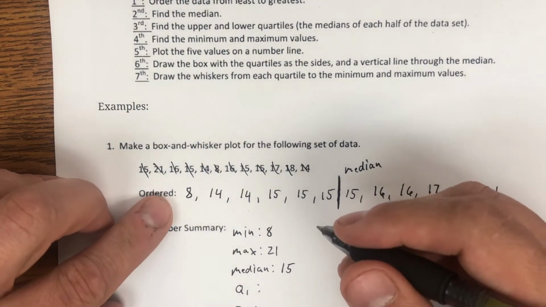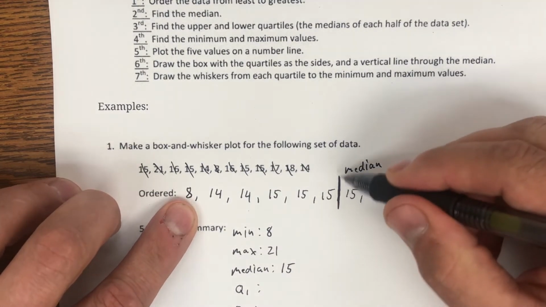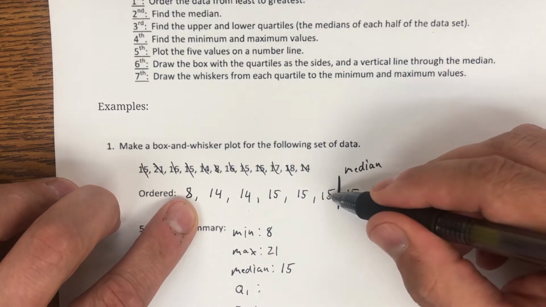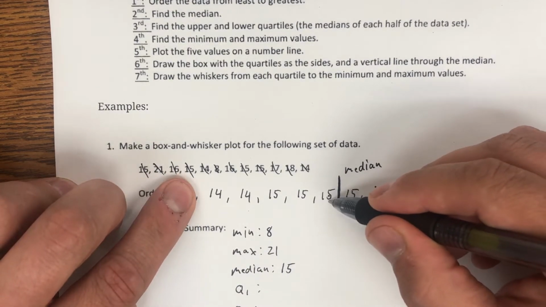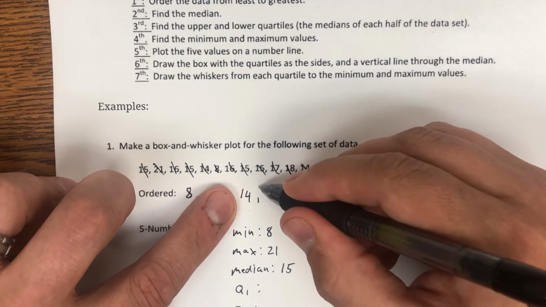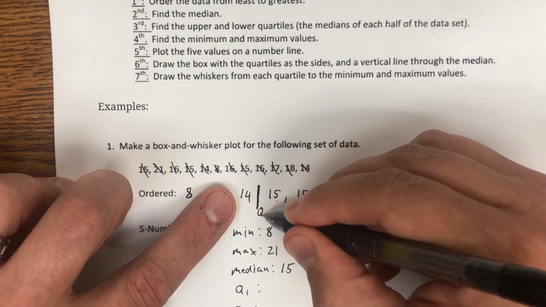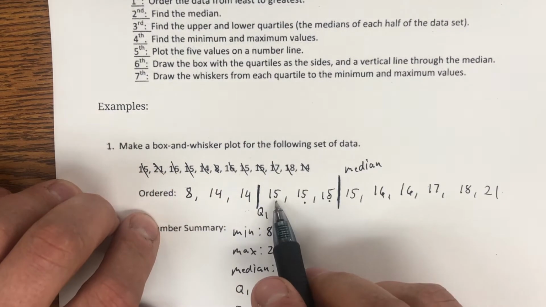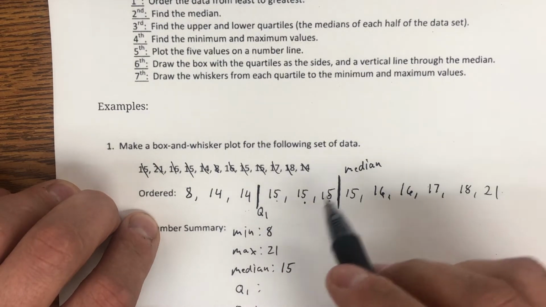Now we'll find the quartile 1. Now that's going to be the median of the lower half of data. Since our median was halfway between these two 15s, we will include this in our process of finding the other median. So 8, 15 gone, 14, 15, 14, 15. So our other median for quartile 1 is halfway between 14 and 15. 14 plus 15 is 29, divided by 2 is 14.5.